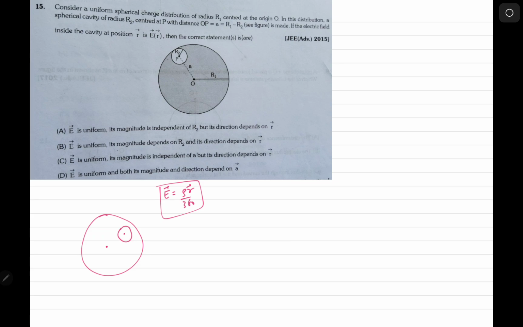This is, let's say, O1, and this is O2. We need to find the electric field due to this solid sphere at O2. So first of all, I define the position of O2 here. So this is my O1, O2. Now the electric field due to this solid sphere at O2: what will we write? The electric field is equal to ρ/(3ε₀) times O1O2.